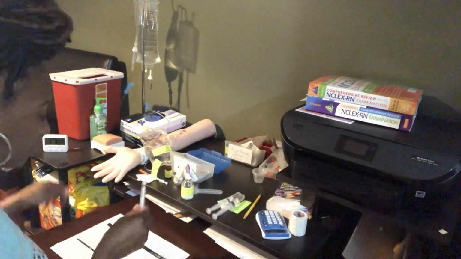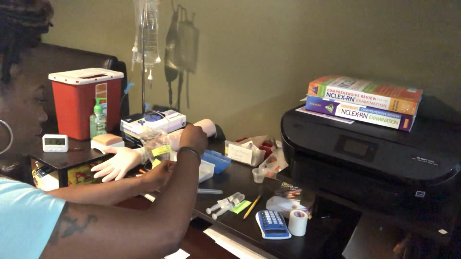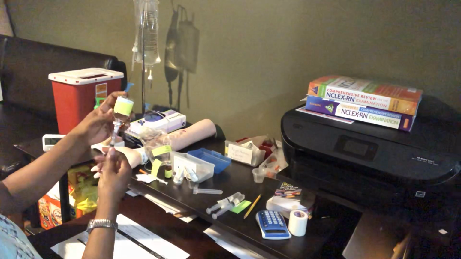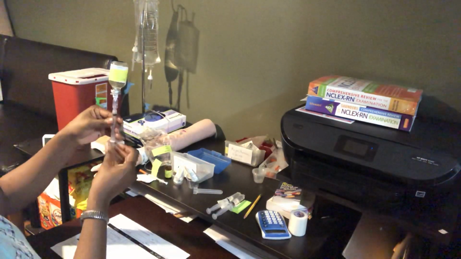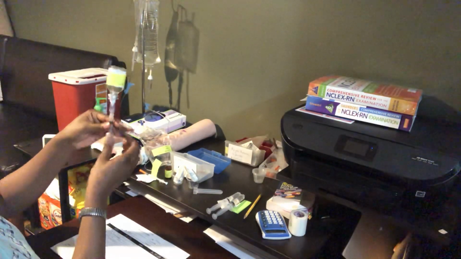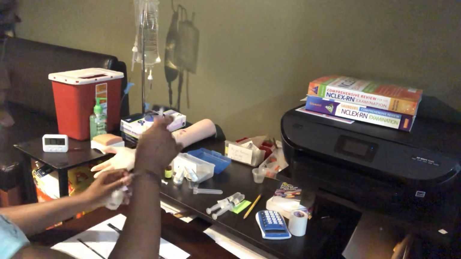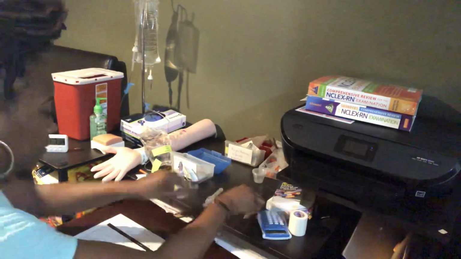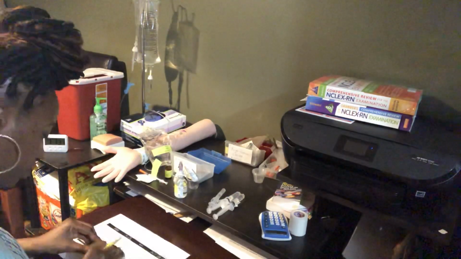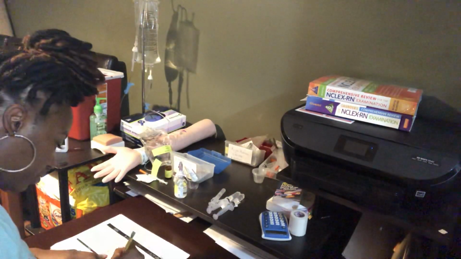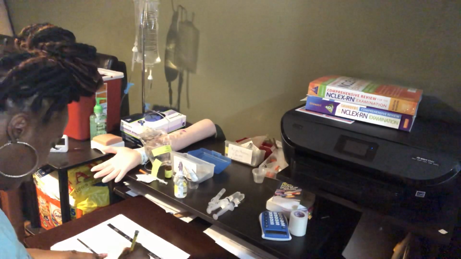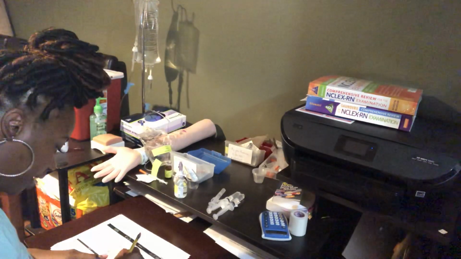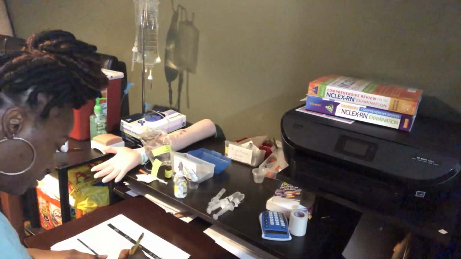I don't have to draw air back in here. I just screw that on and get 0.5 out of there. 0.5. Then I'm gonna label what that is. I don't have to label the normal saline because it's already written on there. So this is Lasix 80 milligrams per milliliter, and I got 0.5 milliliters.